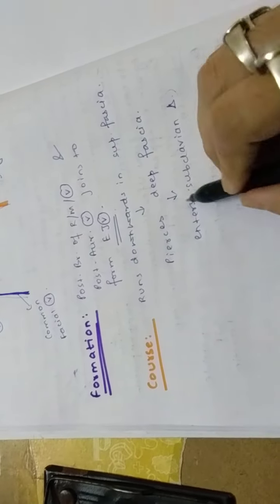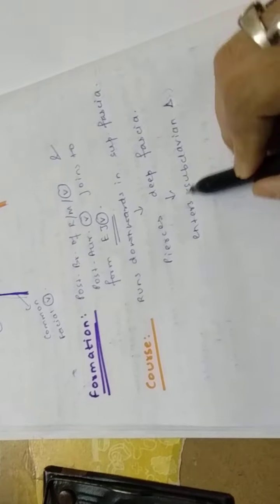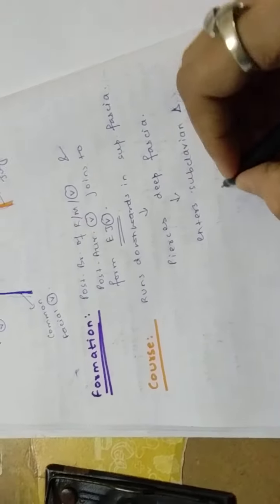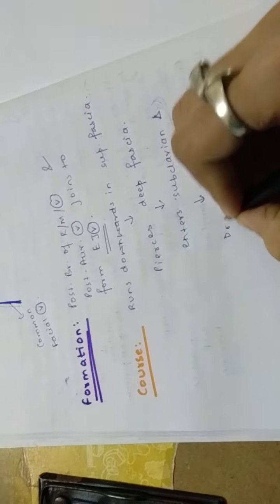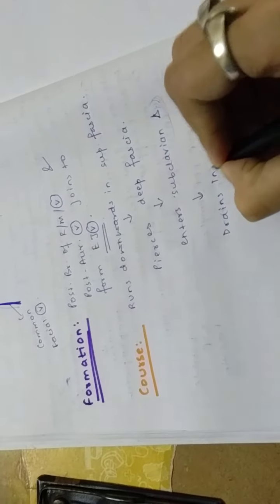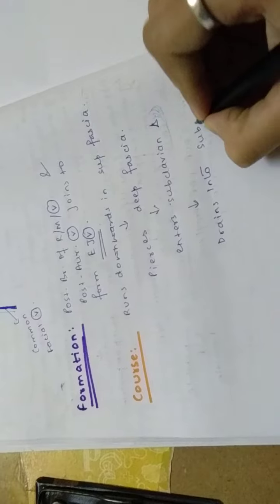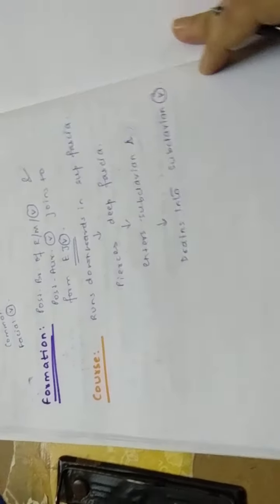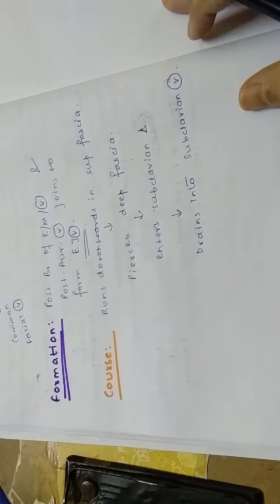Subclavian triangle is one of the parts of posterior triangle. I will be taking the class later on. Enters the subclavian triangle and drains into which vein? Subclavian vein. Okay, so this is the course of the external jugular vein.